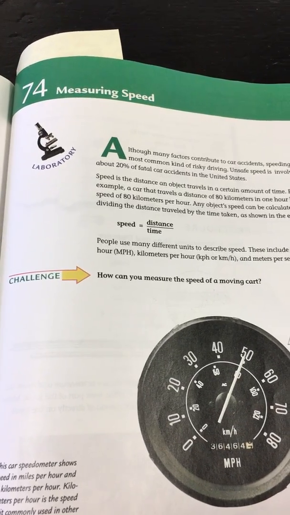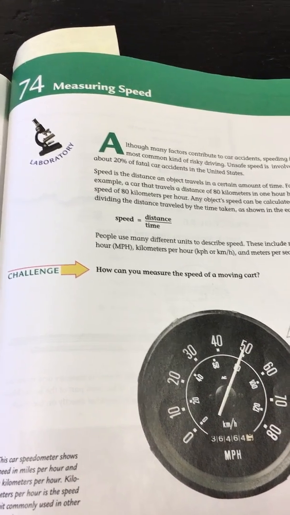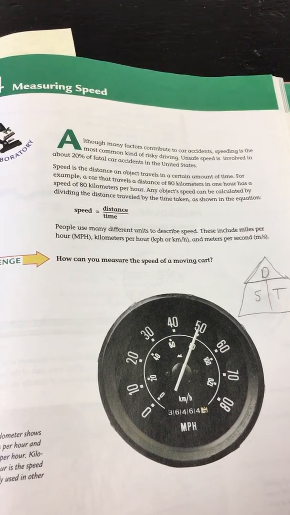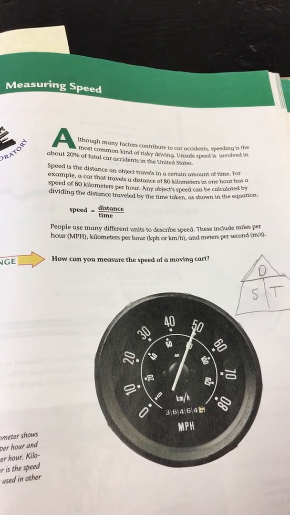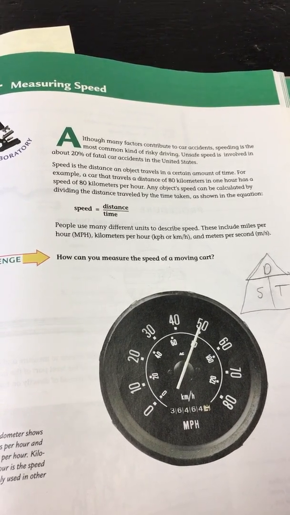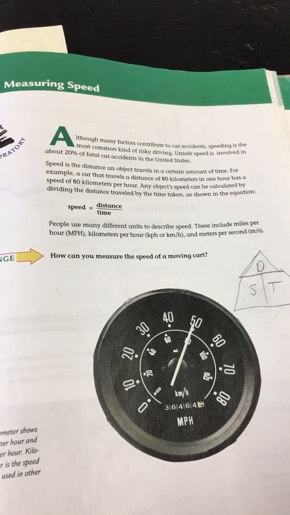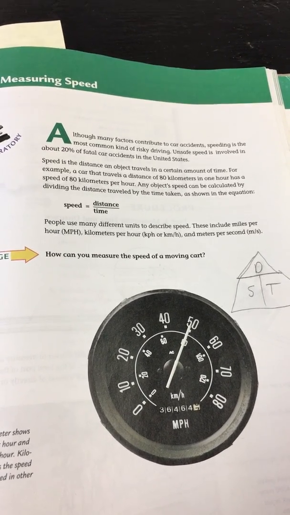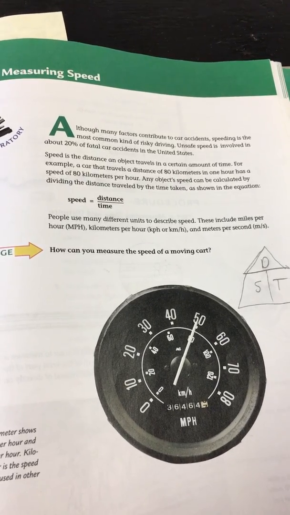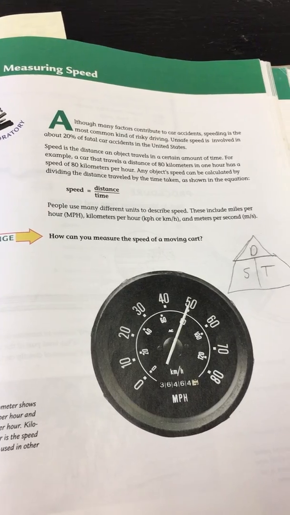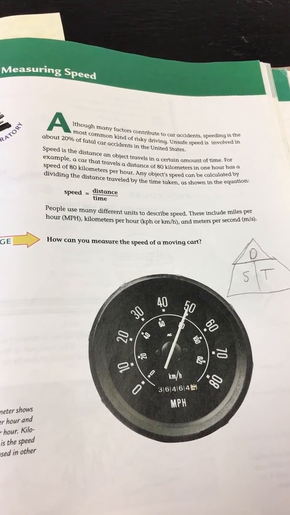Okay, lab number 74, measuring speed. Speed is the distance an object travels in a certain amount of time. The formula for speed is speed equals distance divided by time. The three common units that we use to measure speed are miles per hour, kilometers per hour, and meters per second. Today's lab challenge question is, how can we measure the speed of a moving cart?